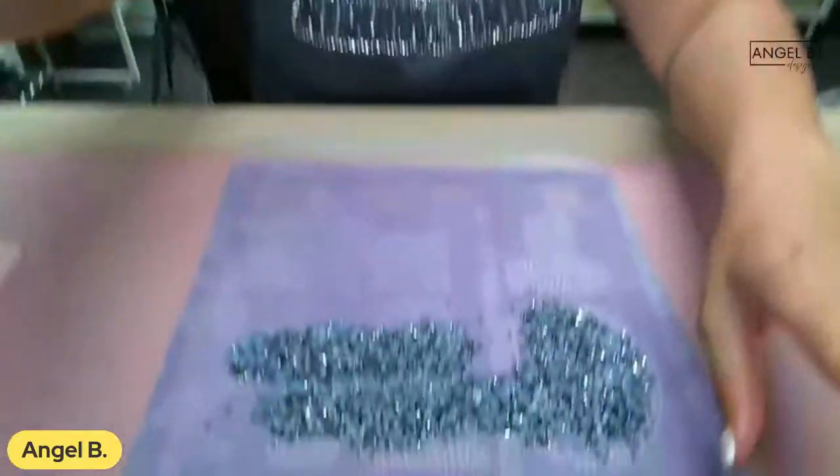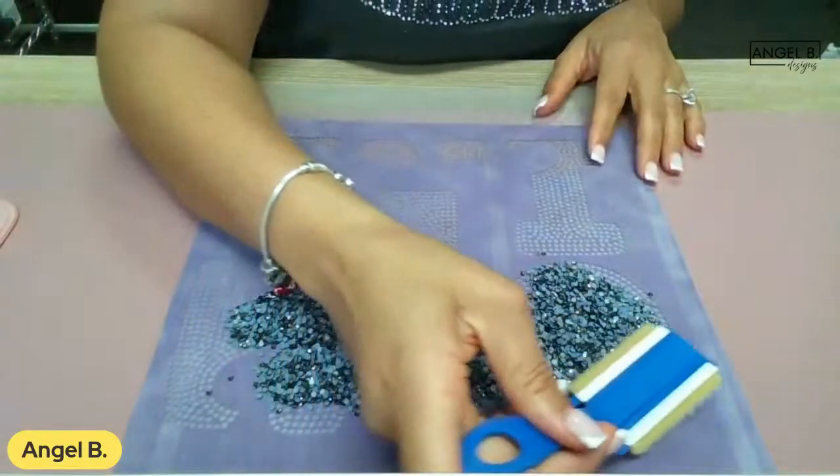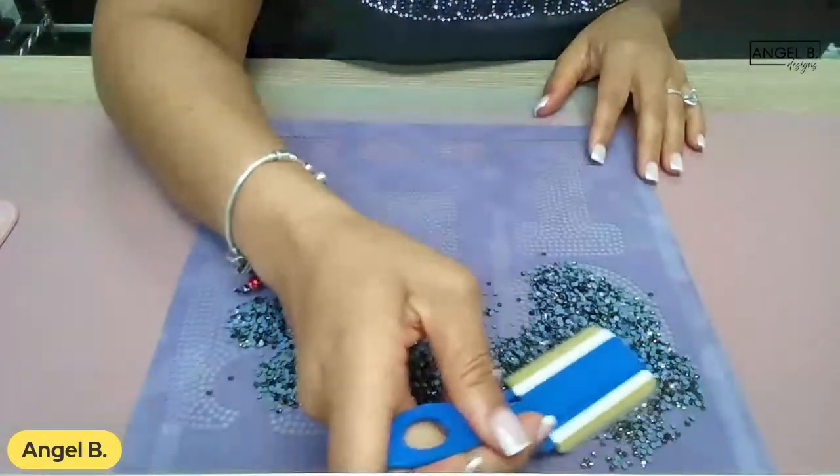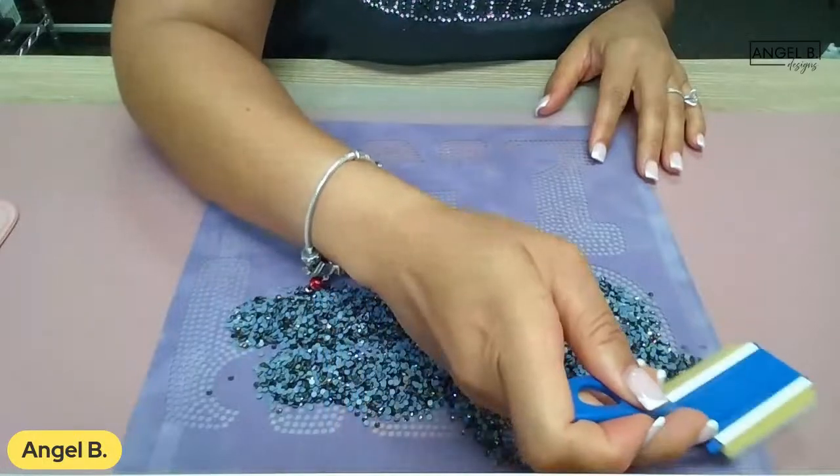Y'all, Silhouette Studio, I don't know if it just doesn't like me being on live, but it is trying to mess with me. So I may have to print from Leonardo Design Studio, because I'm not cutting it. I just need to print it.